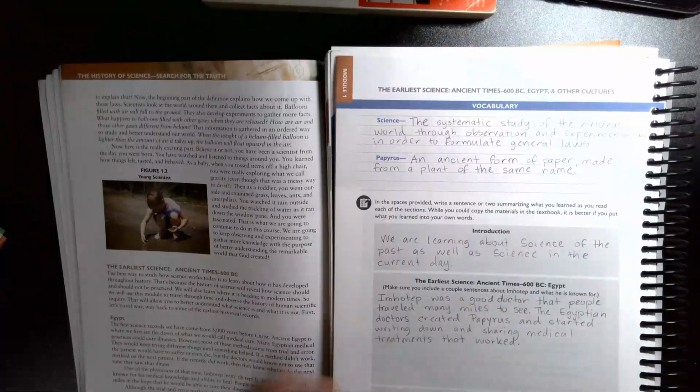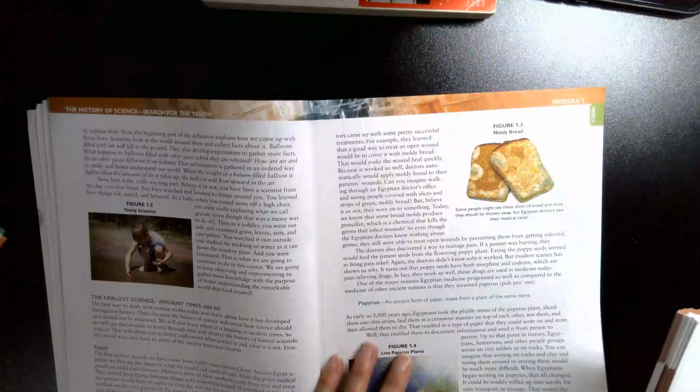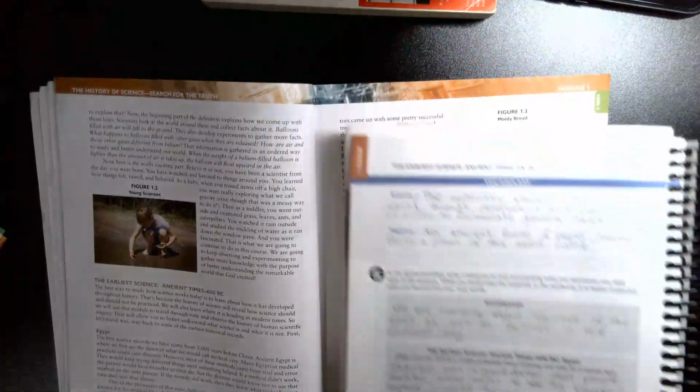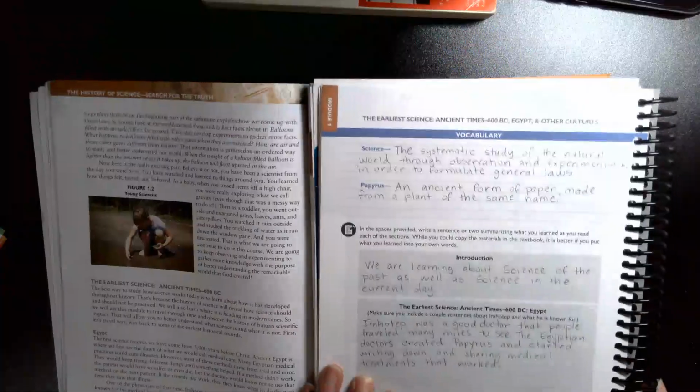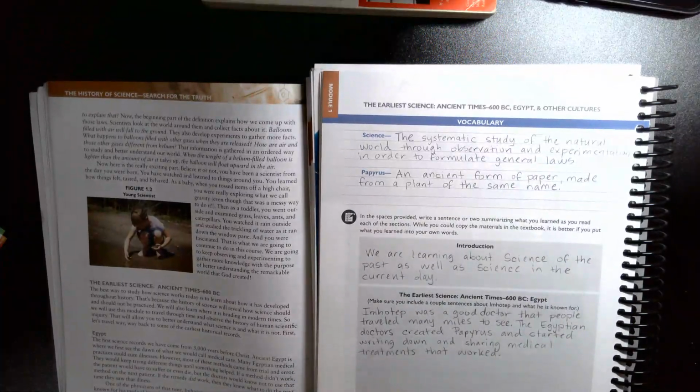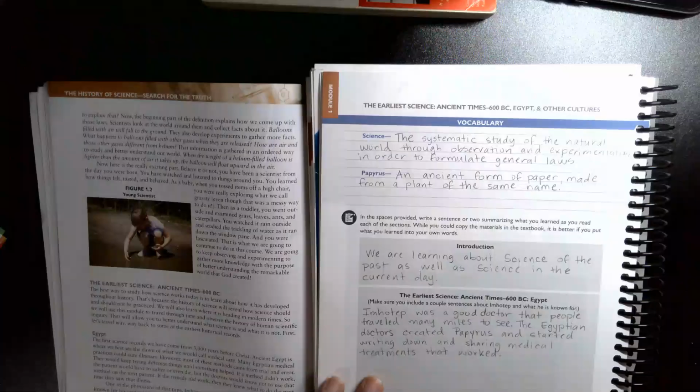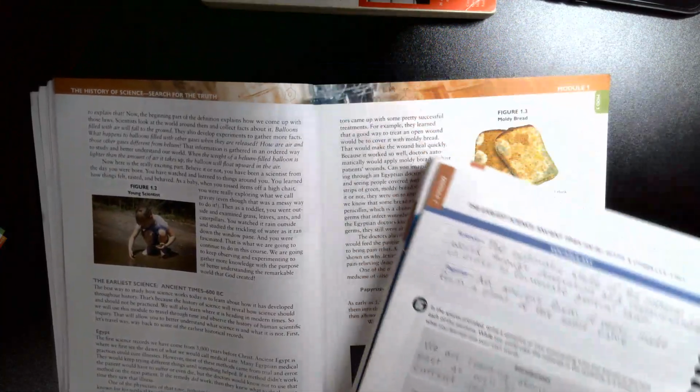You read all about Egypt, and then you try to summarize what you read. What I put here was Imhotep was a good doctor that people traveled many miles to see. Then I put that the Egyptian doctors created papyrus and started writing down and sharing medical treatments that worked. So that's what they contributed.